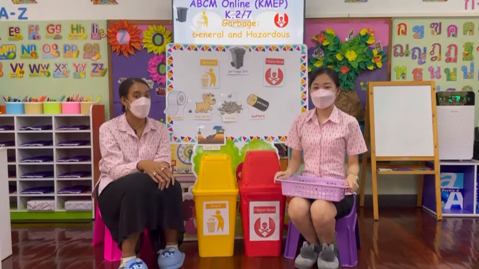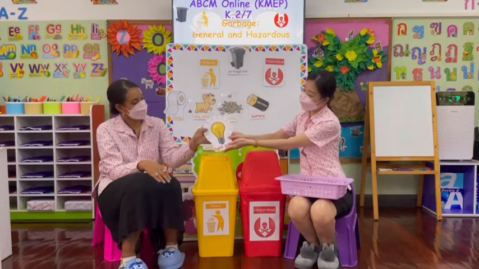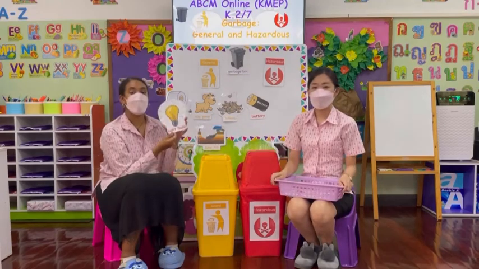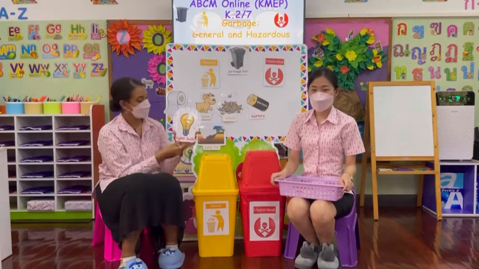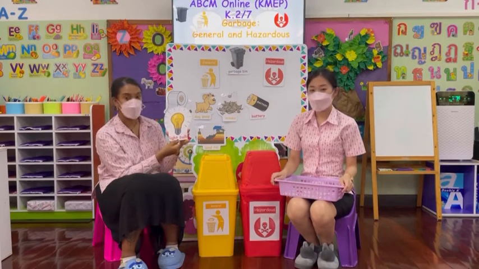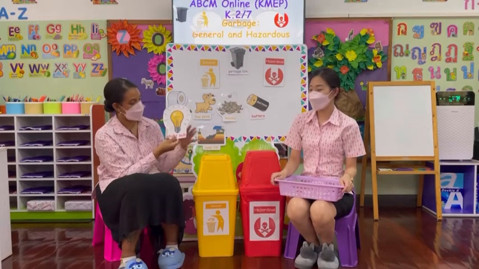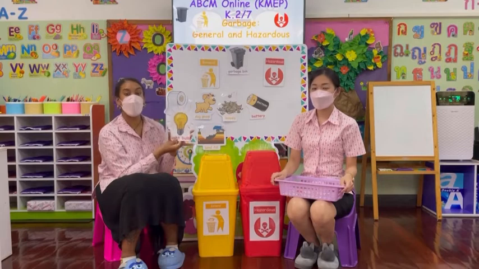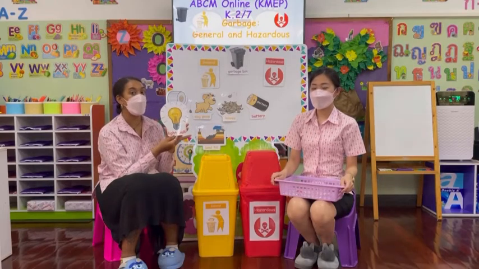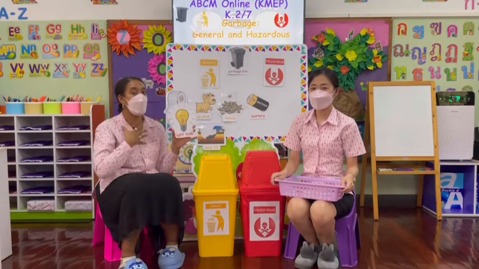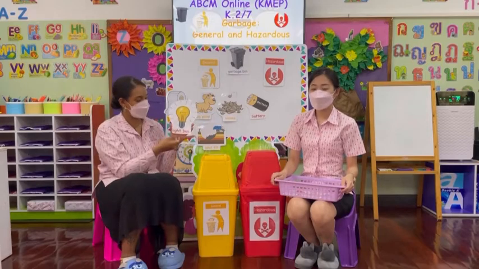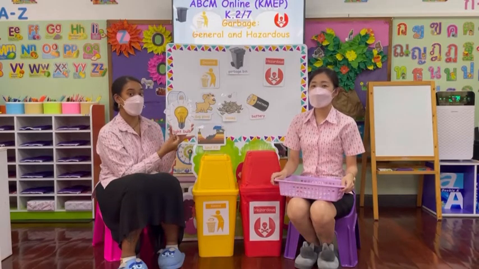The next example of our hazardous waste is a light bulb. When our light bulb is finished, we need to put this into our hazardous waste. Again, a light bulb is something that we need to be careful with, as it can be dangerous for us and for the environment.